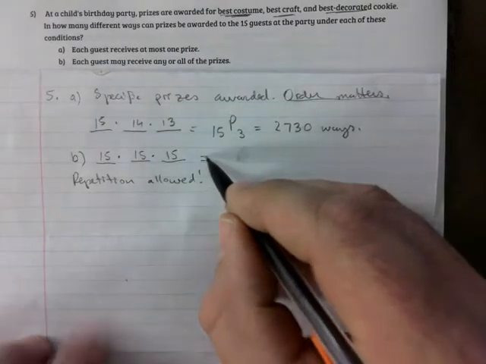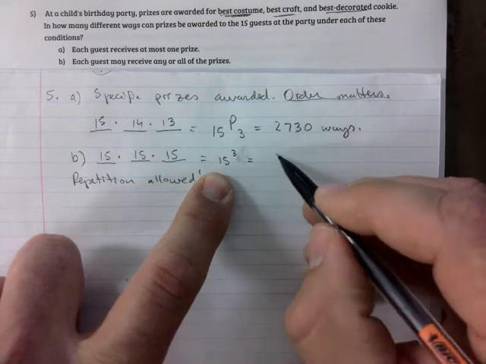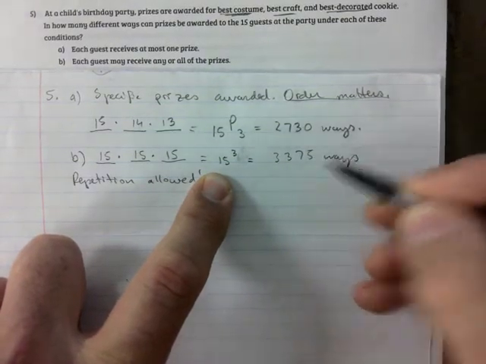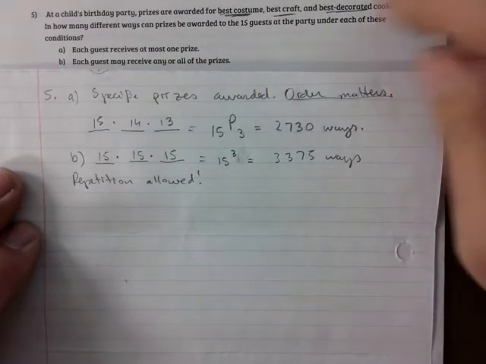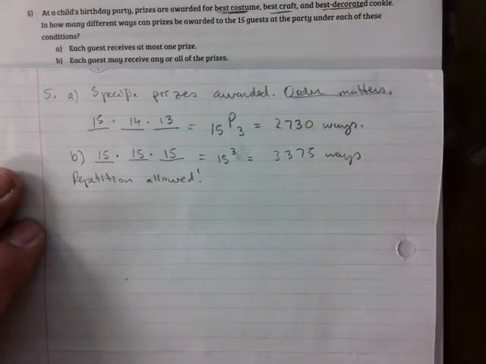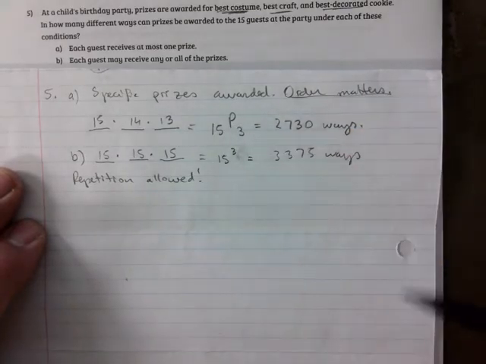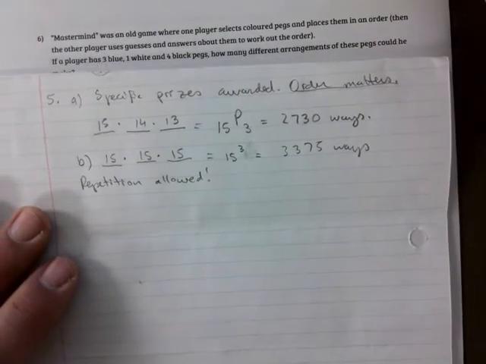So this is really 15 to the power of 3, which is 3,375 ways. It makes sense that there are more options because you can repeat. That's what that question was supposed to highlight, the different ways of writing it out: repetition allowed, no repetition allowed.